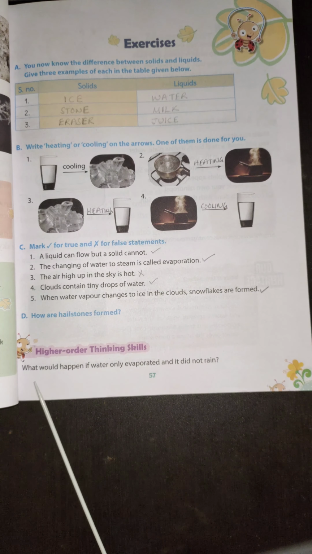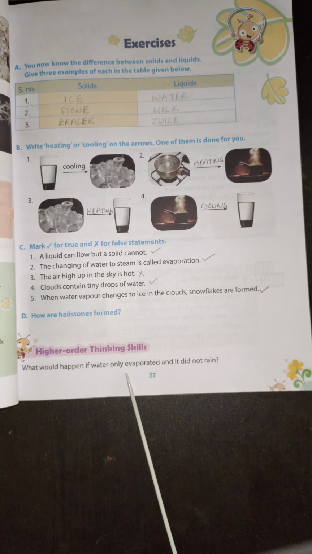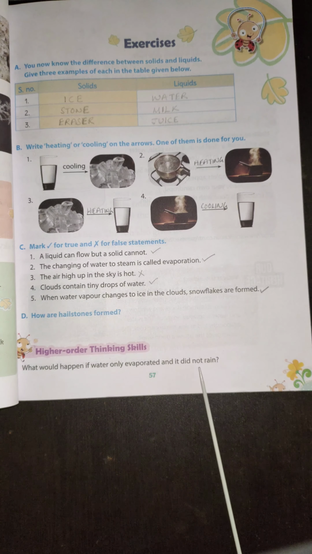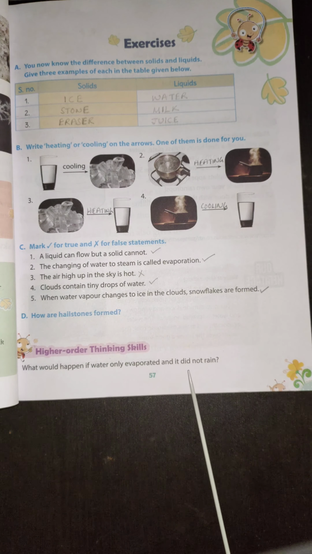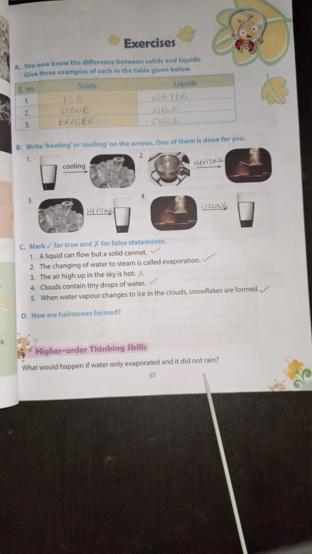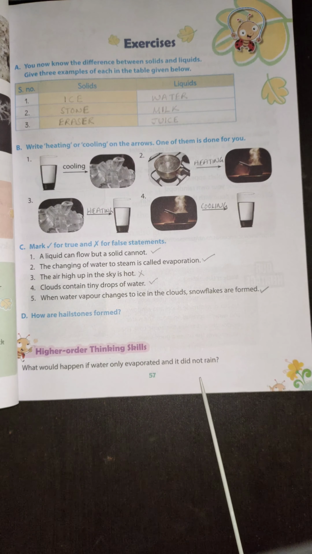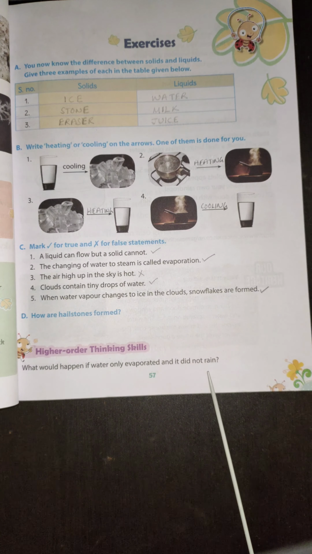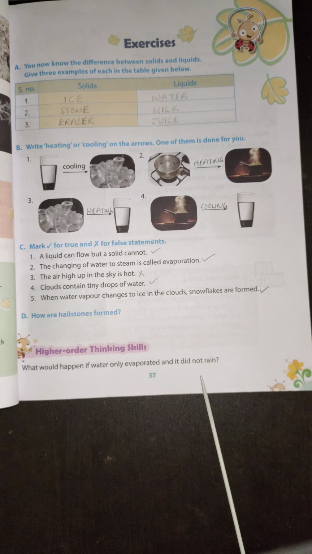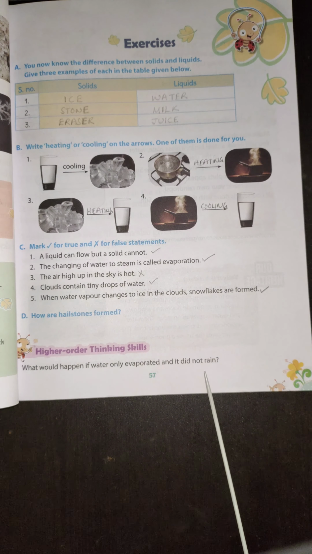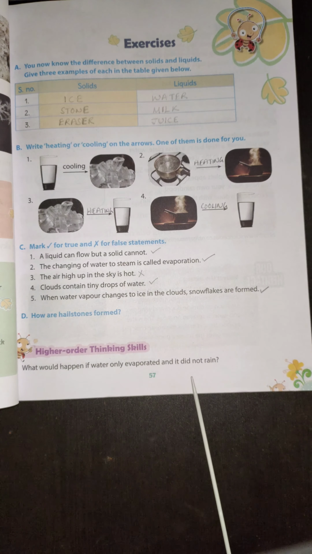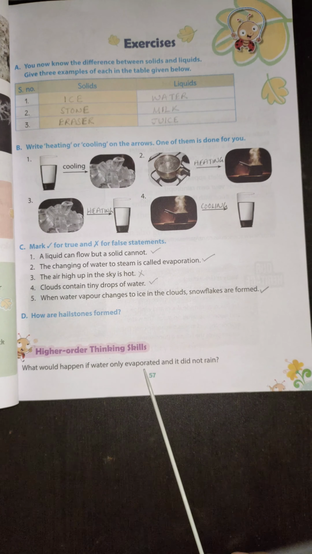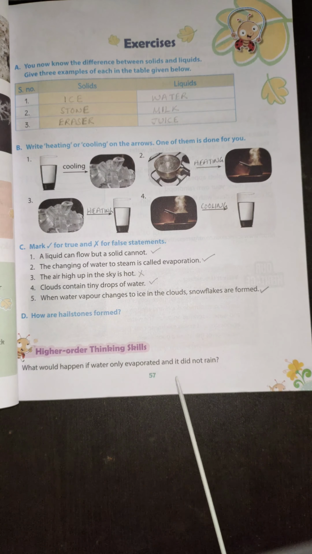Higher order thinking skills. What would happen if water only evaporated and it did not rain? If water only evaporated and it did not rain, then all the water present in the different sources on earth, like river, pond, lake, well, sea, ocean, could have evaporated. Then we would have had a water shortage.